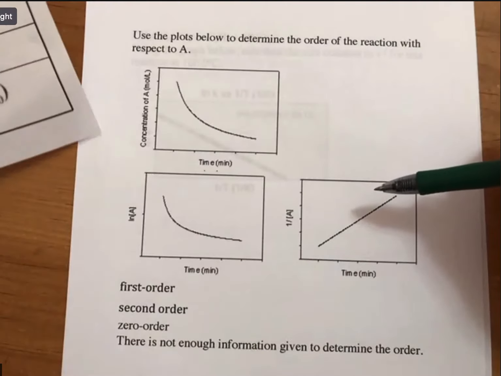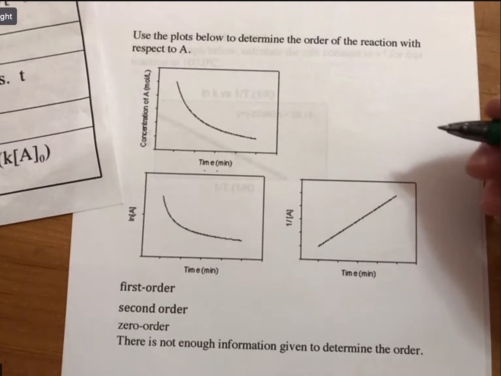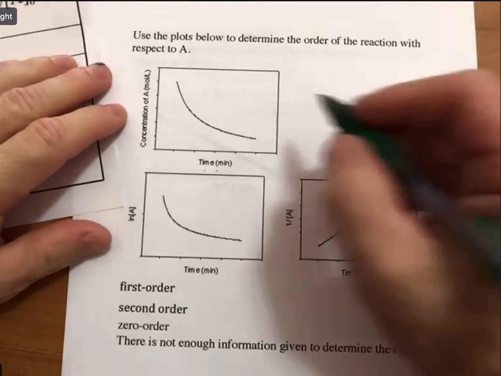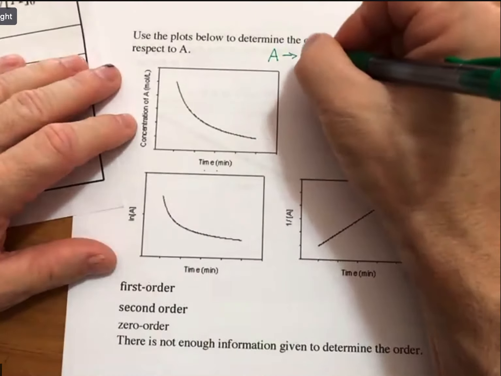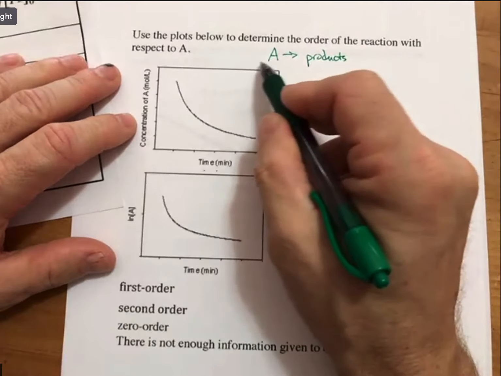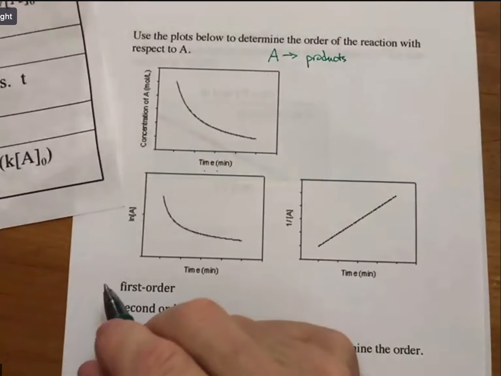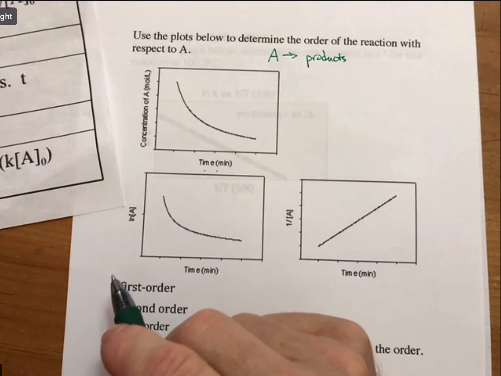One thing that's different is that there will only be one reactant. So if we were to draw this reaction, we might say A goes to products. It's not A plus B, because then we'd have to determine the rate law for B as well.